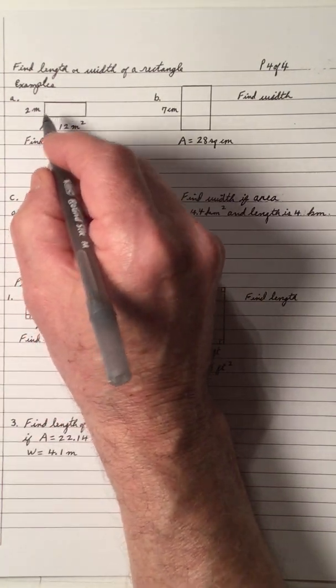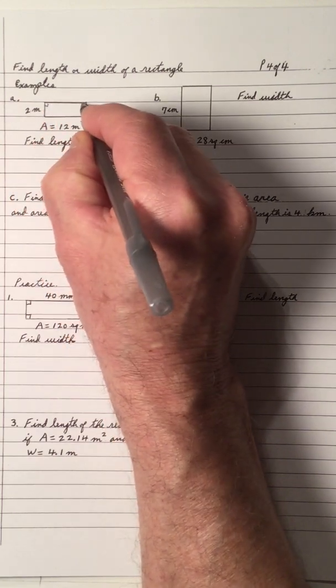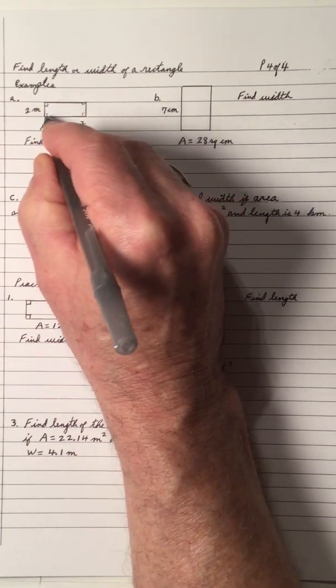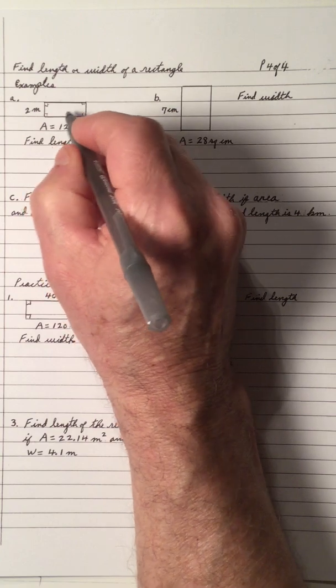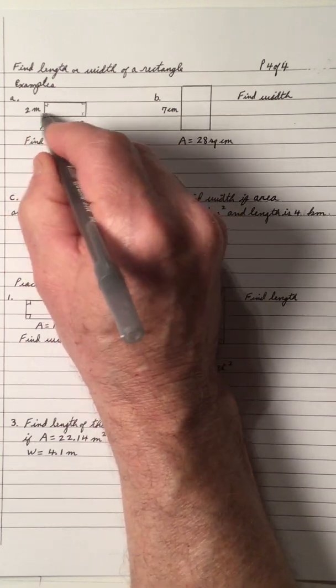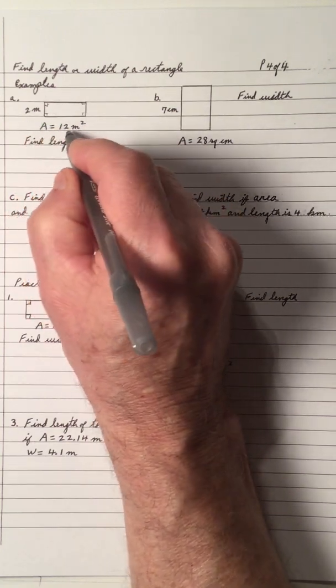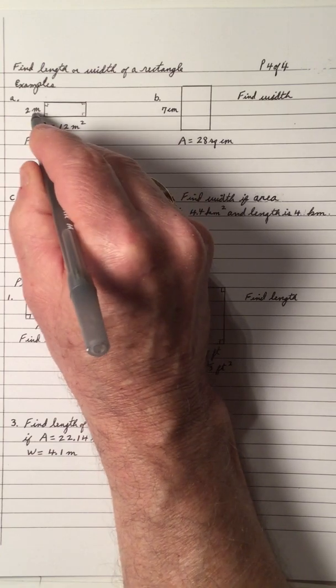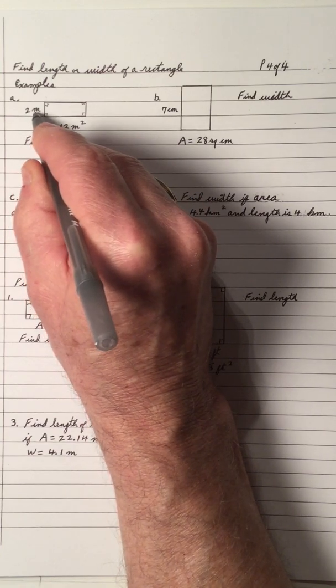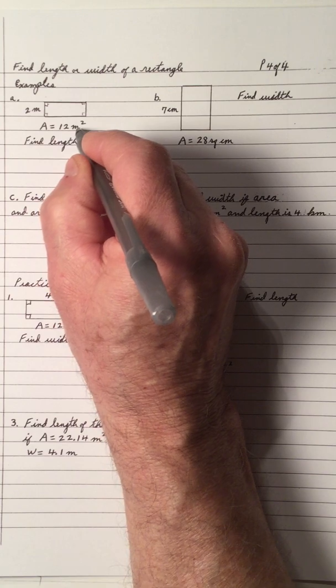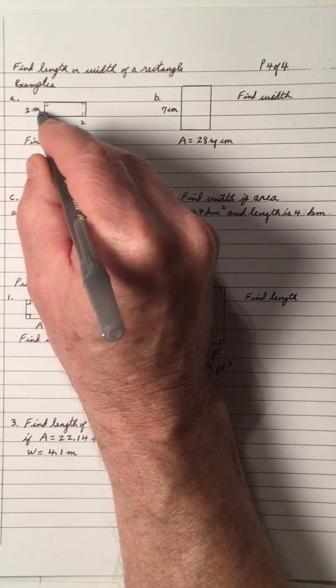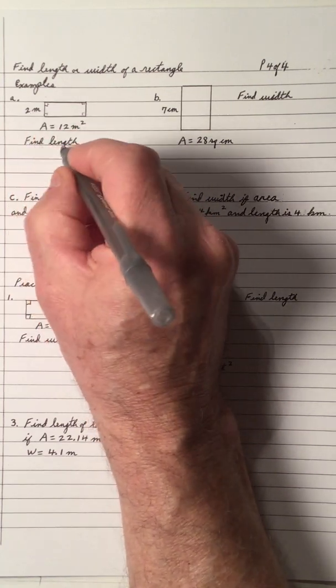If we have a rectangle, and remember these are all right angles here, indicating I'm telling you it's a rectangle, so it has an area of 12 meters squared, and the width is 2 meters, so it says find the length.